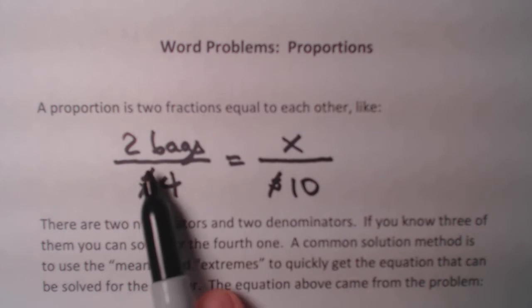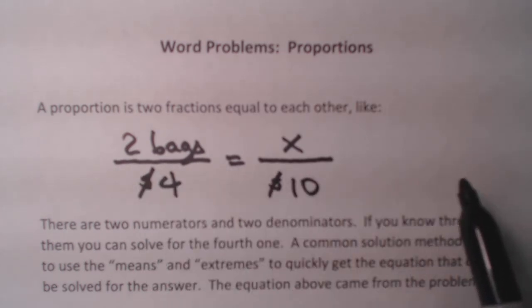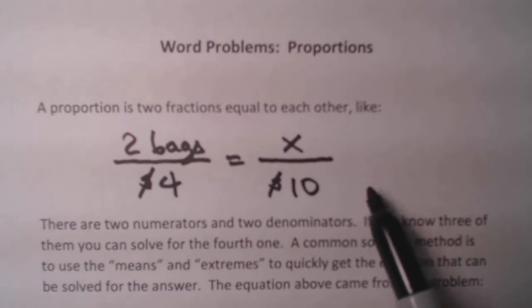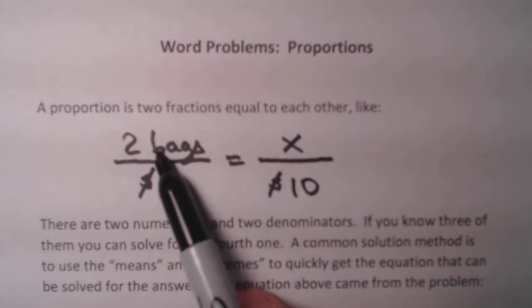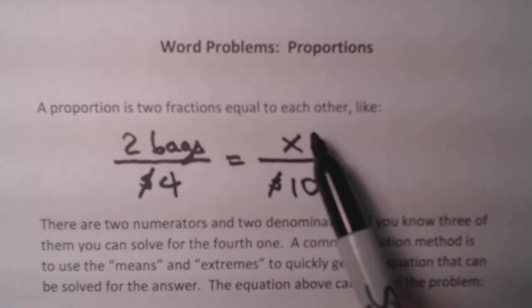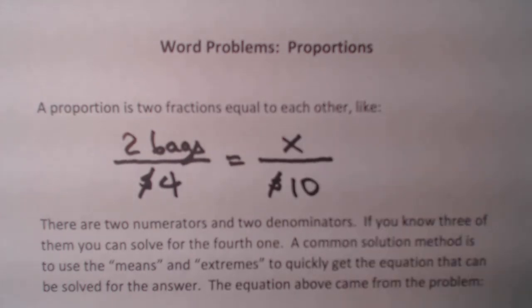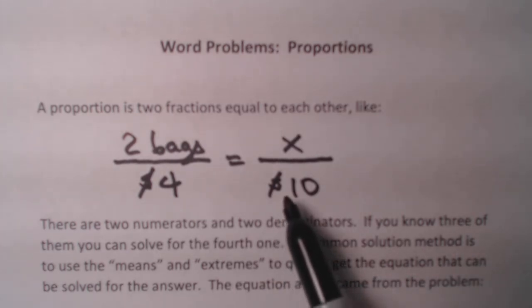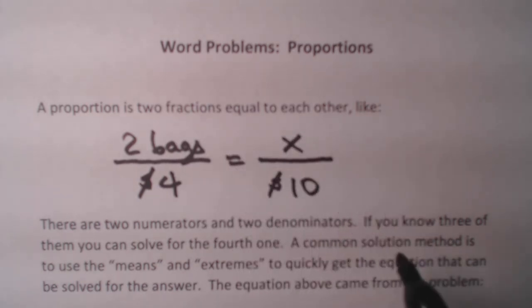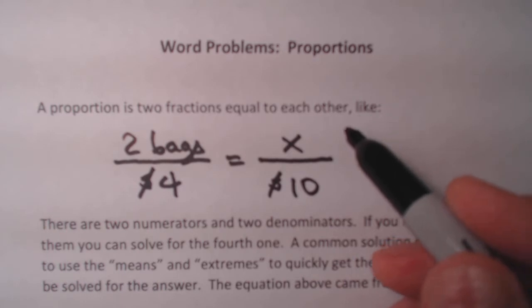Well, there, of course, are two numerators and two denominators here, a total of four things. If you know any three of those four, like the numerator here, denominator here, and denominator there, you can solve for the missing one. A common solution method is to use the means and extremes, which is just a shortcut to convert these to a common denominator, saves a lot of time.